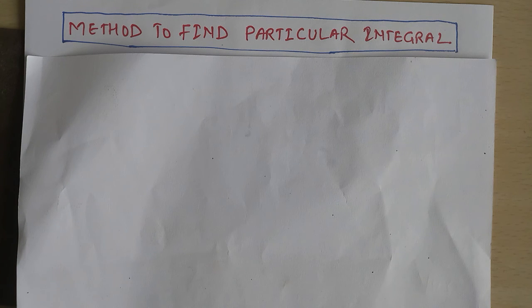In the previous video, we discussed how to find the complementary function of a linear differential equation with constant coefficient. We further discussed 4 examples on 4 different cases of complementary functions. Now, in this video, I am going to discuss the method to find the particular integral of a linear differential equation with constant coefficient. As we know, the complete solution of a linear differential equation with constant coefficient is y equal to CF plus PI, the particular integral.